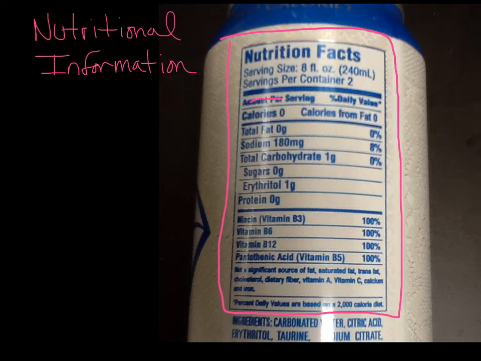You've got anything from calories to sodium to carbohydrates, sugars, proteins. Some of this you'll remember from biology. So I want to know what in your ingredient list matches up to things that you find in the nutrition table.